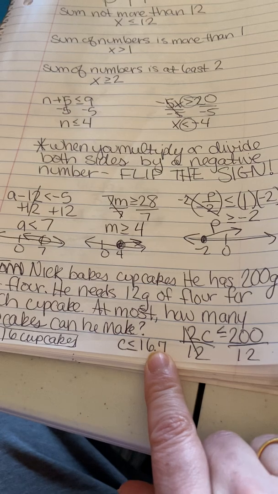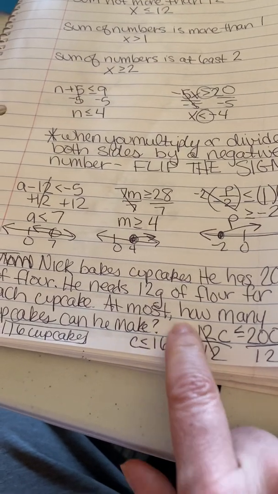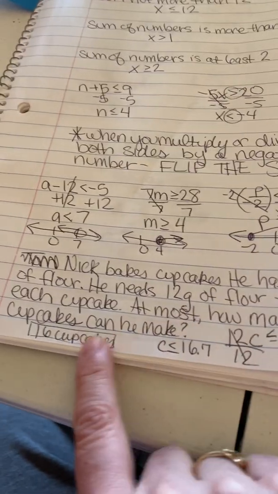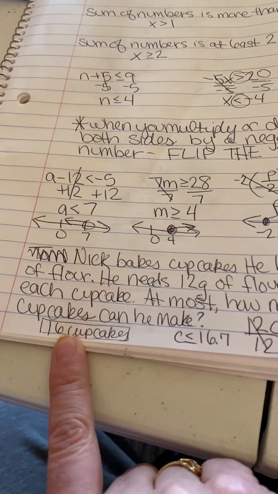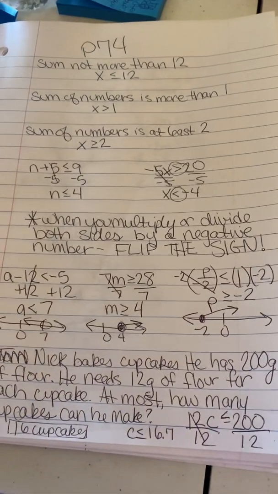Now, unless you're a better chef than I am, I can't make 0.7 cupcakes, so I'm going to say that he can only make 16 cupcakes. So those are your page 74 notes.